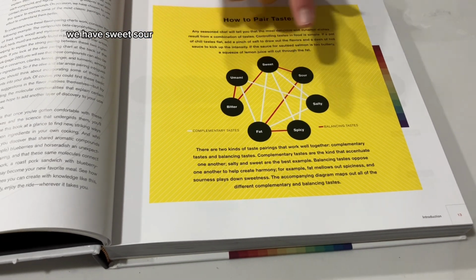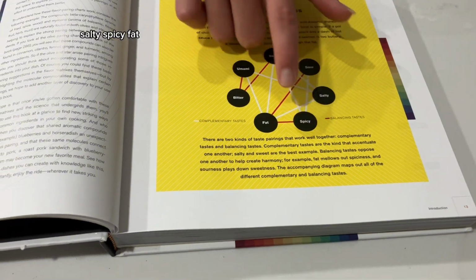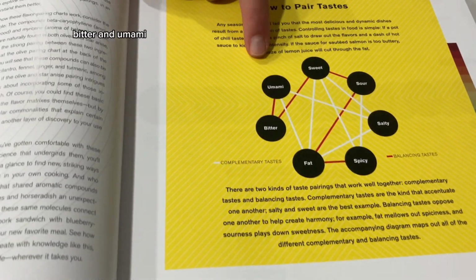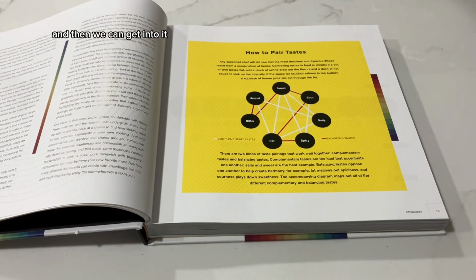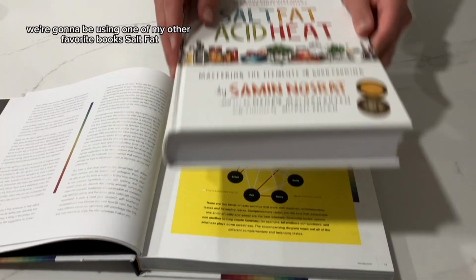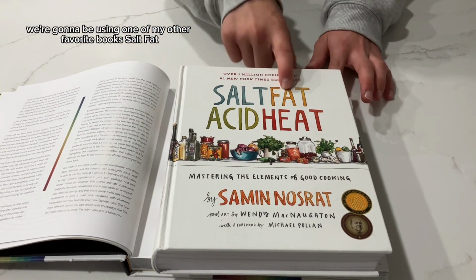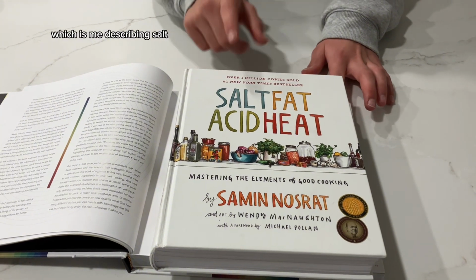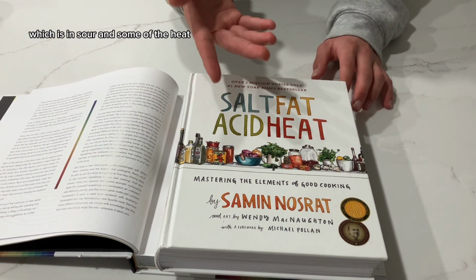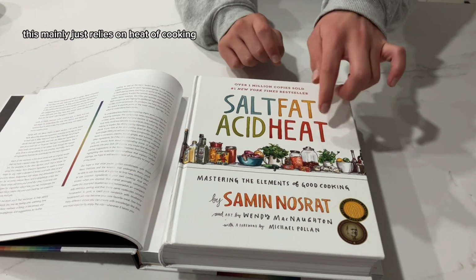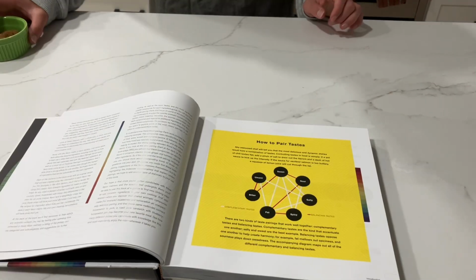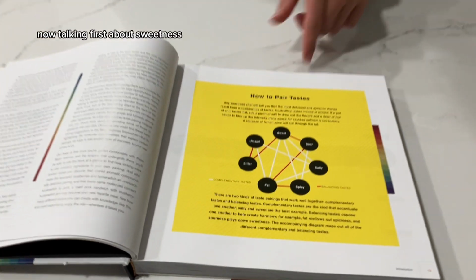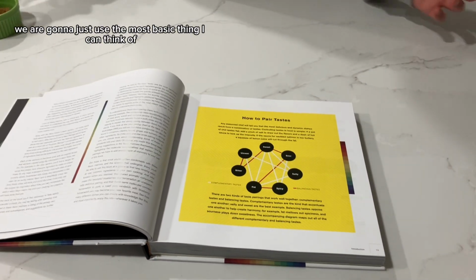We have sweet, sour, salty, spicy, fat, bitter, and umami. Now, let me describe them all first to you, and then we can get into it. To learn about some of them, we're going to be using one of my other favorite books, Salt, Fat, Acid, and Heat, which is going to be describing salt, fat, and the acid, which is in sour, and some of the heat. This mainly just relies on heat of cooking, but we can talk about that in this book as well.